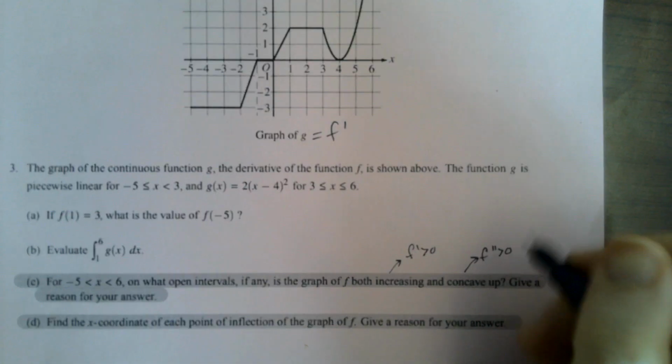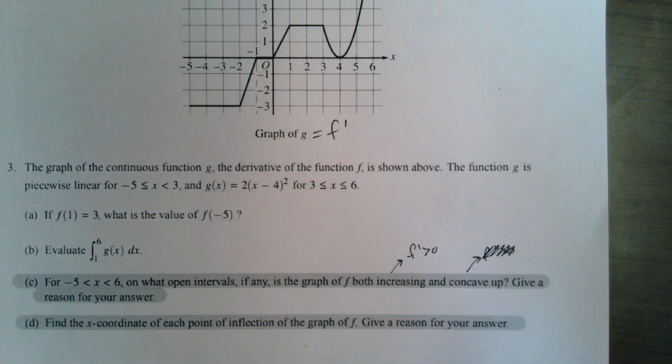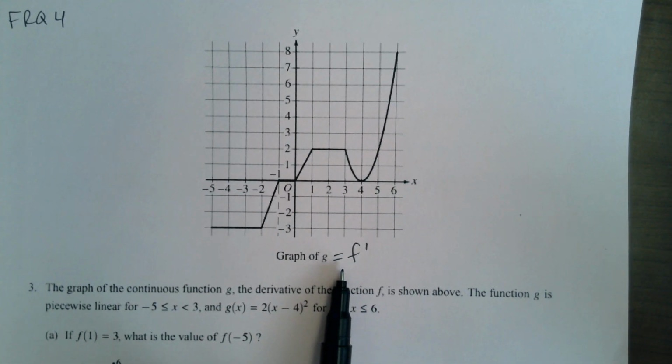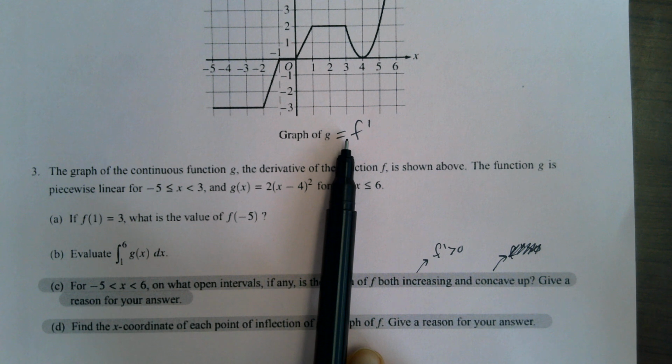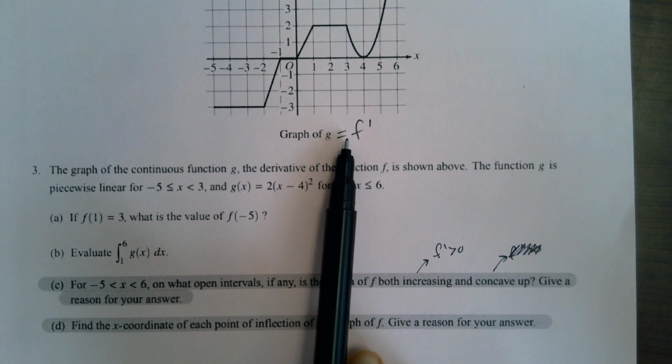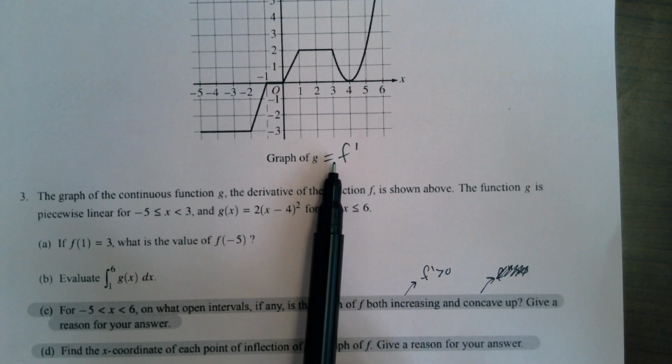Actually, you know what? It does mean f double prime positive, that's true, but we're looking at the graph of f prime. So our explanation is gonna need to come back to the graph of f prime.